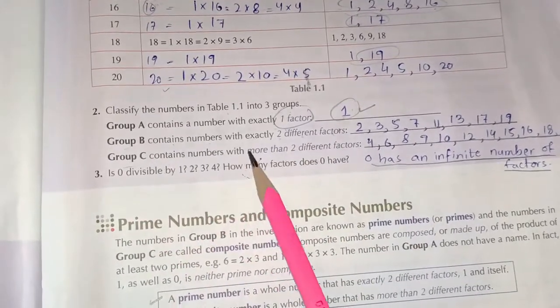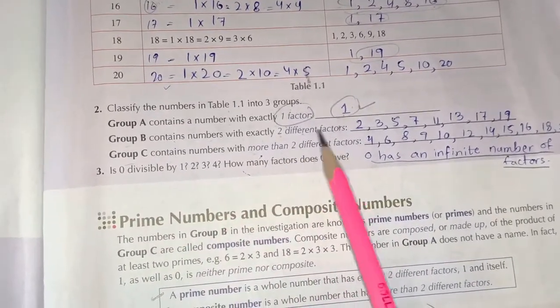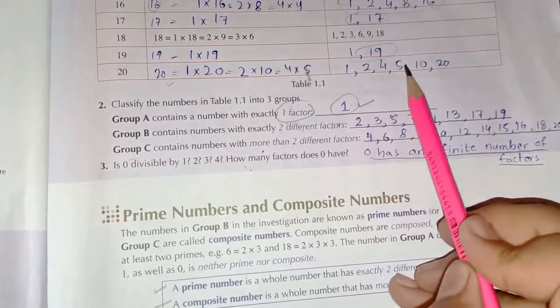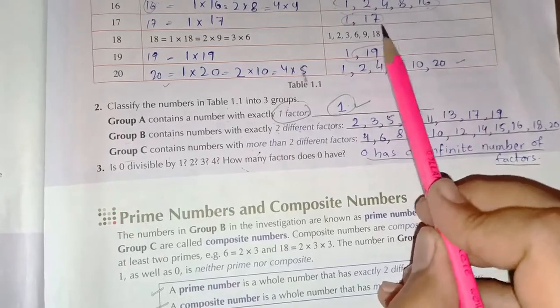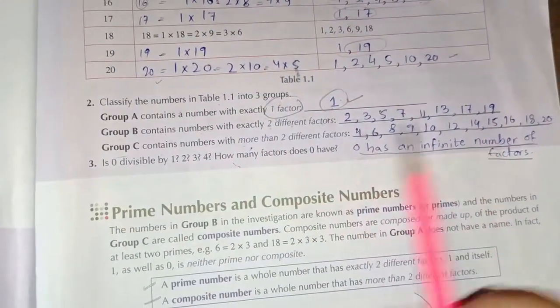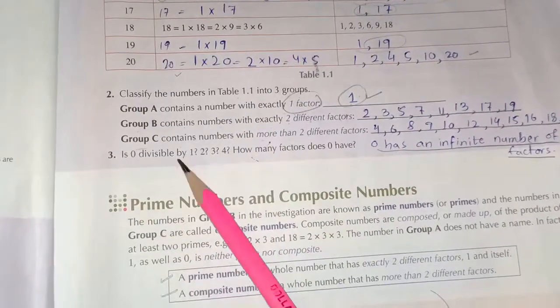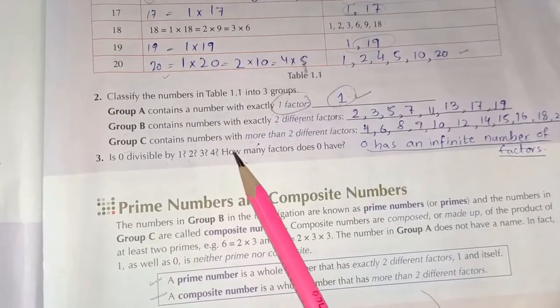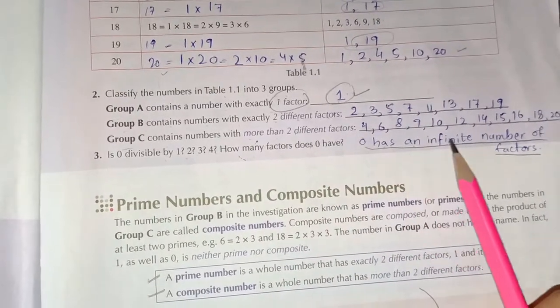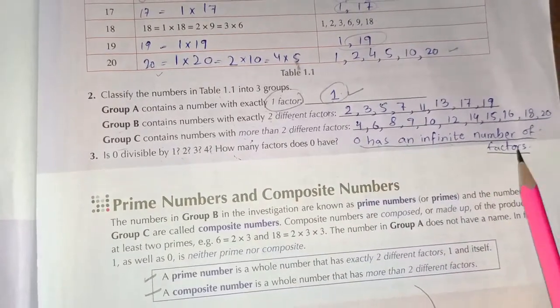Group C contains numbers with more than 2 different factors. So the remaining numbers we have to write here: 4, 6, 8, 9, and so on, each with more than 2 factors. We have to write these numbers in group C. Is 0 divisible by 1, 2, 3, 4? How many factors does 0 have? 0 has an indefinite number of factors.